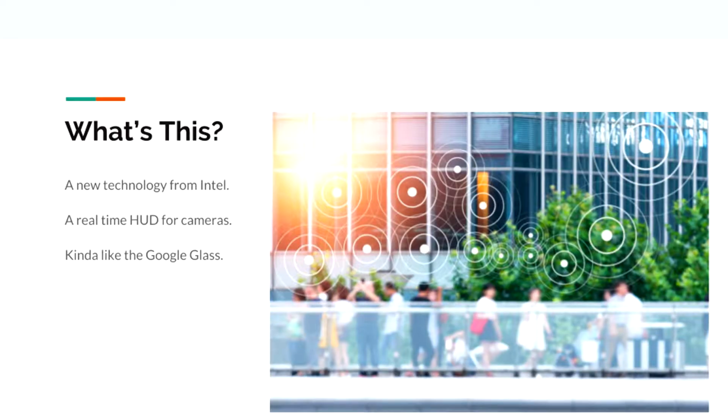So what is the Intel Vision Accelerator Solutions? That's a long name. Well, obviously it's a new technology from Intel that was, luckily for me, announced around a couple weeks ago. So what exactly it is is kind of what it's shown on the video right now, or at least the slide picture, where it's kind of like a real-time HUD for cameras. Kind of like Google Glass, except you're not wearing it on your face.